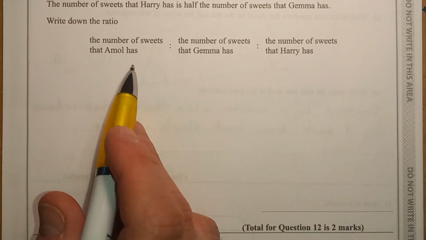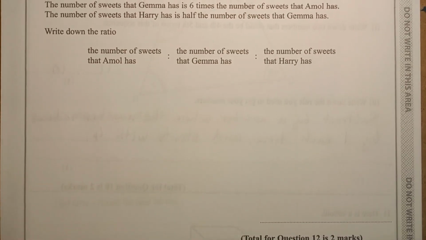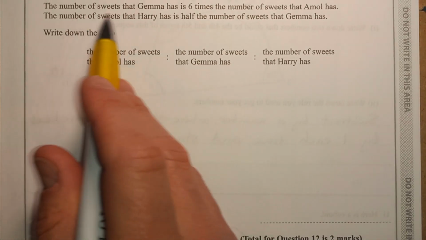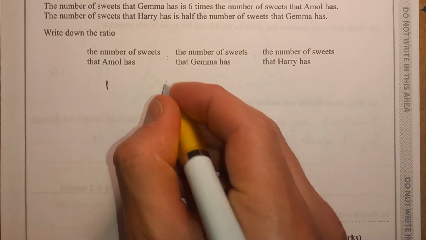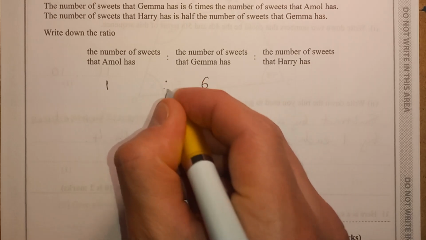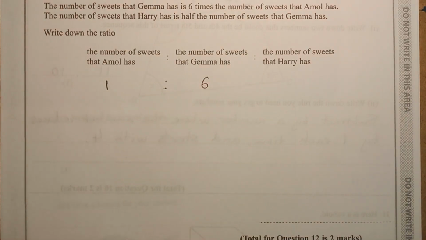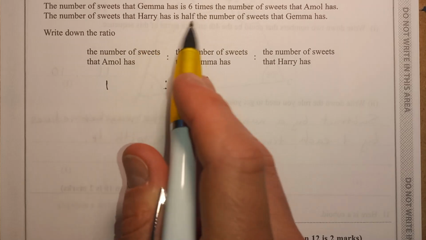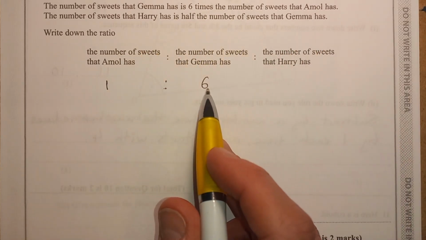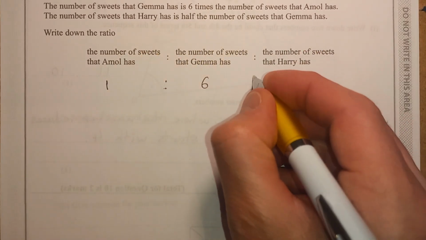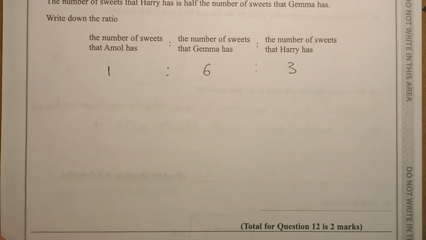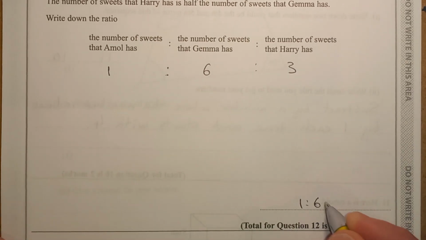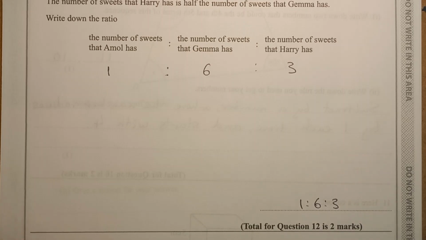Right, so, number of sweets that Amal has. Actually, let's bring it down so we can read again. Number of sweets Gemma has is 6 times the number of sweets that Amal has. So if Amal has 1, Gemma has 6 times that, which is 6. The number of sweets Harry has is half the number of sweets Gemma has. Well, if Gemma's got 6, half of 6 is 3. So we've got 1 to 6 to 3. And that's it. Nice and straightforward.